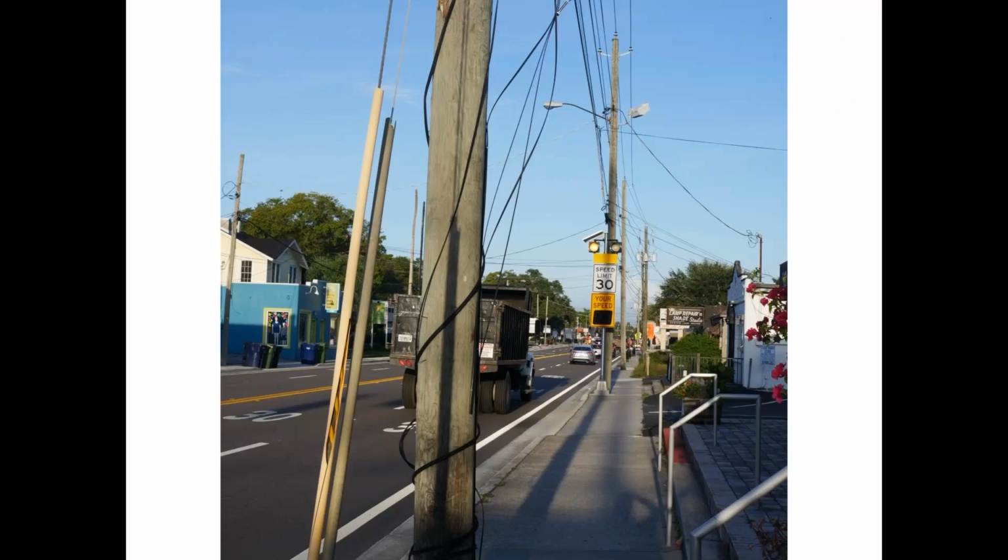And then we have to take a look at this. We don't really know what's going on here. The question is, there's a lot of poles everywhere, but why does it have to have so many wires? And they're just loosely hanging, and this is not the only pole that has this. I saw 3 or 4 poles where the wires were like this. The wires might be necessary, but there's ways of presenting the wire so it doesn't create a visual clutter.